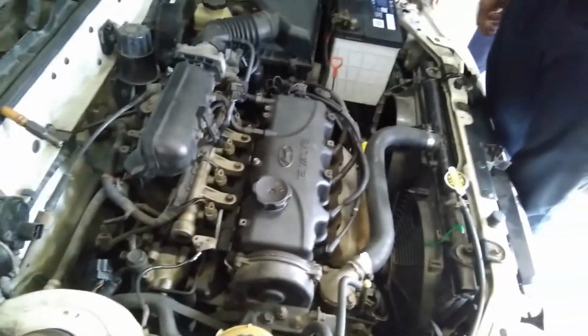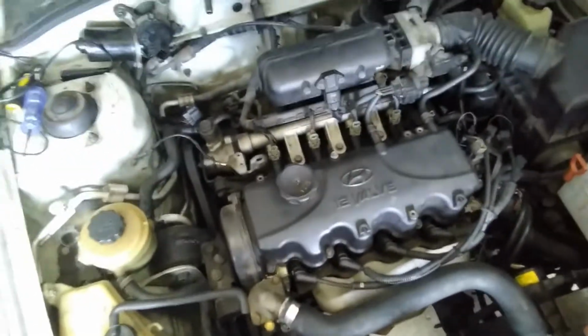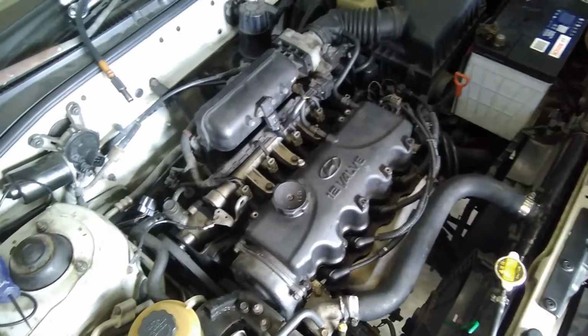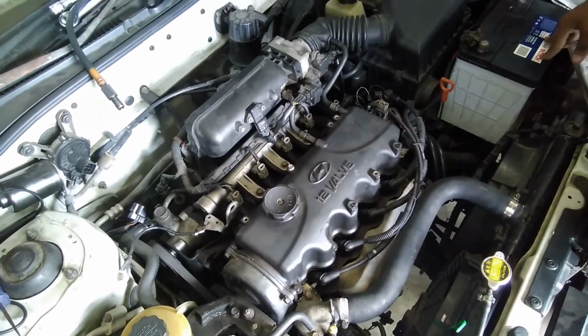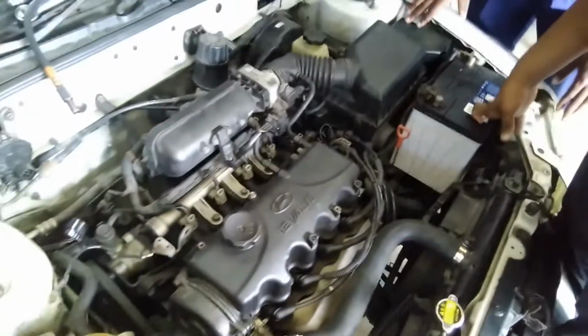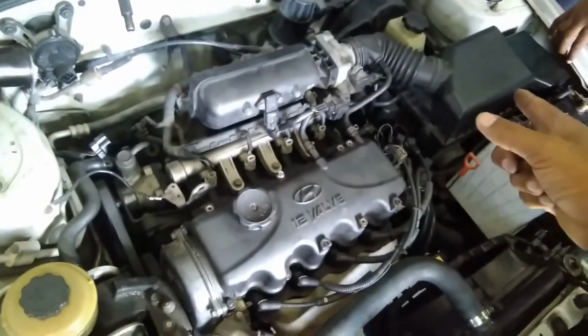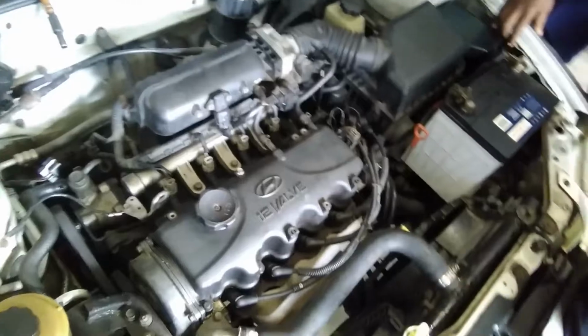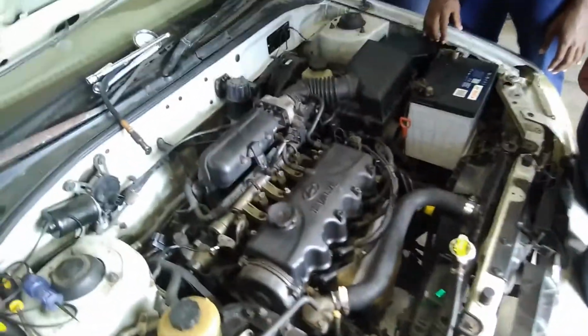Yes, sir. But before testing the fuel pressure, what do you need to do? You need to pull off the fuel hose? No, that is the last step. What's the first step? Because you don't want to pull that off while pressure is in that line. Yes, we need to depressurize the system first.